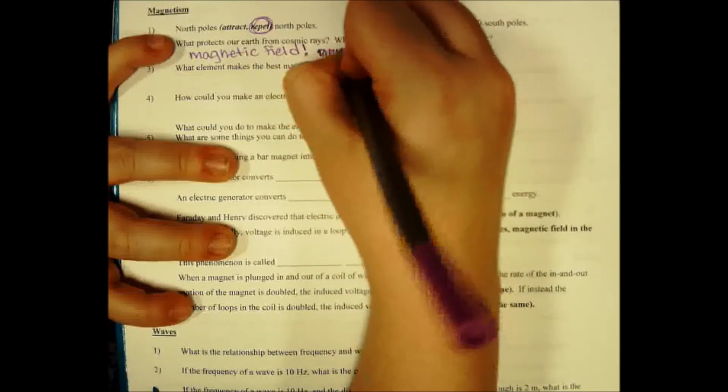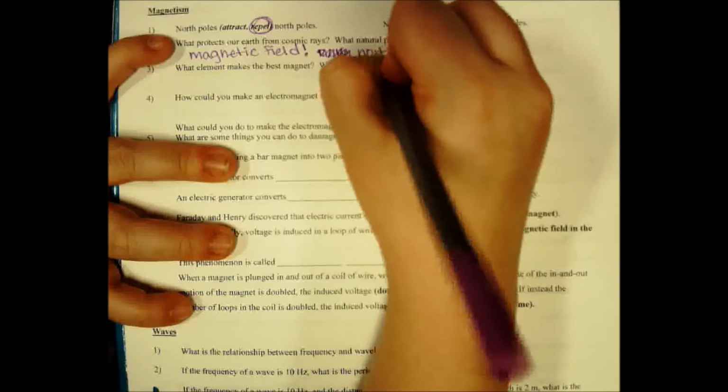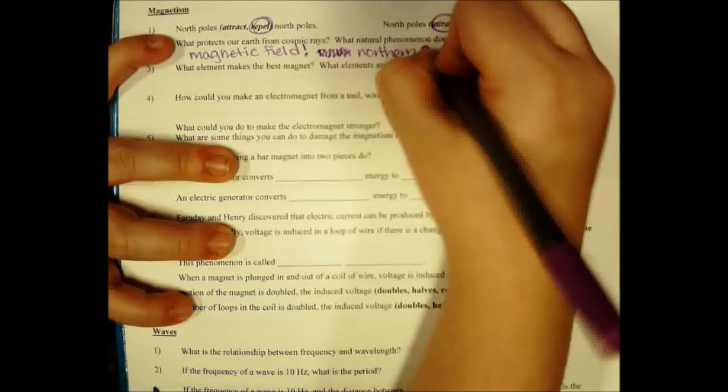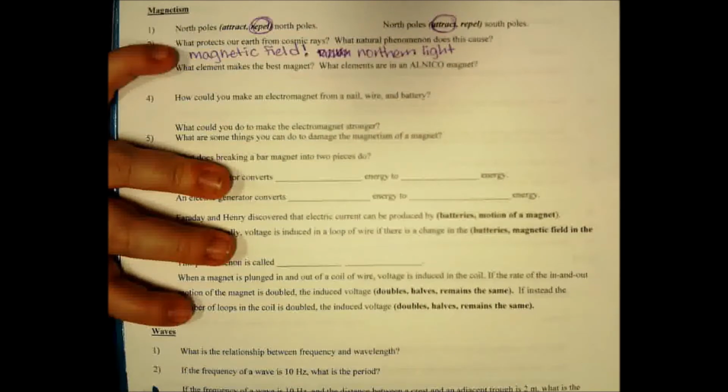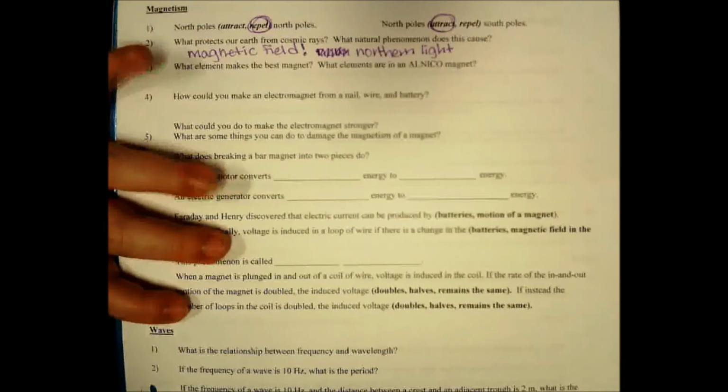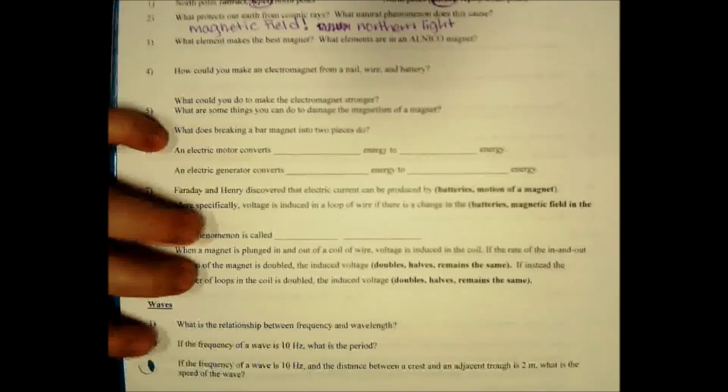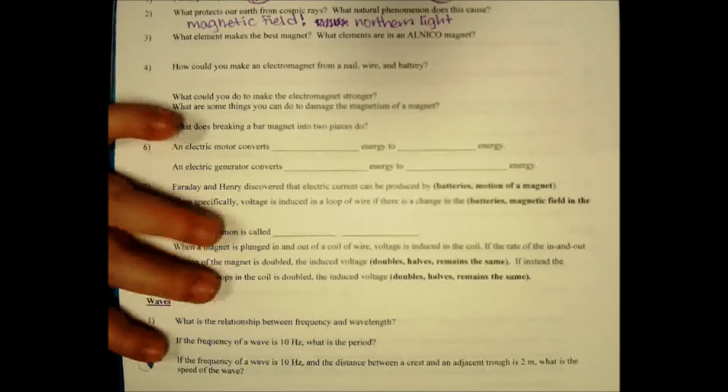And I misspelled north. I am on the struggle bus. I wrote northern lights instead of aurora borealis because I knew I couldn't spell aurora borealis, but it turns out I can't spell northern. Guys, it's been a long day. It's been a long year. You know that as well as I do.